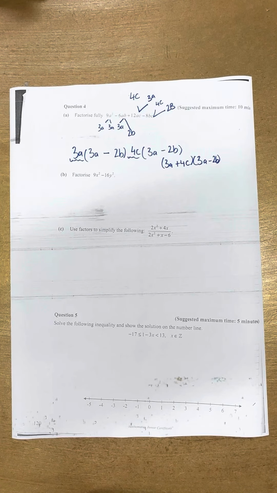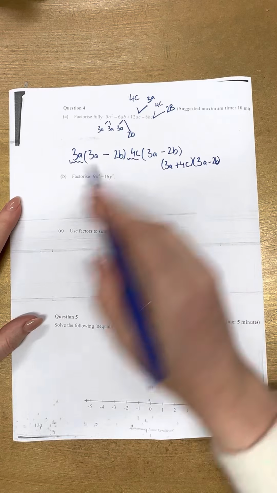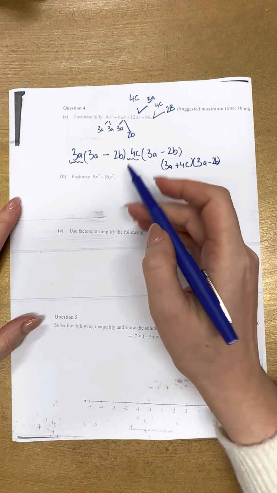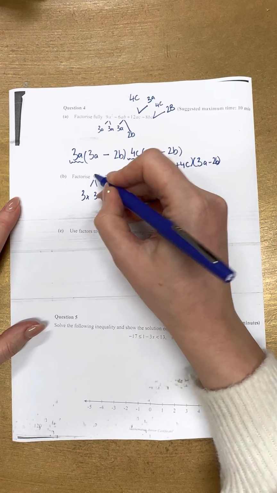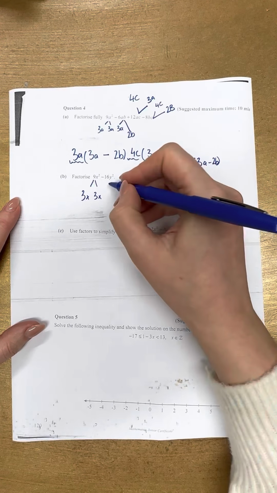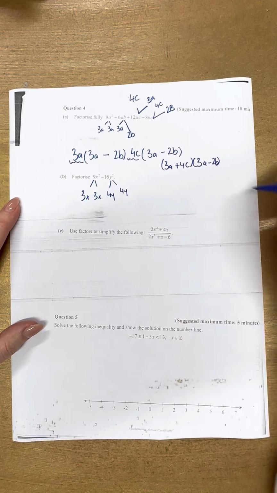Rightio. Next up is this rule of doubles. How do I know that it is the rule of doubles? I know it's the rule of doubles because firstly I see a minus in the middle of two things. And I know that 3x and 3x would give me 9x squared. And I know that 4y and 4y would give me 16y squared.